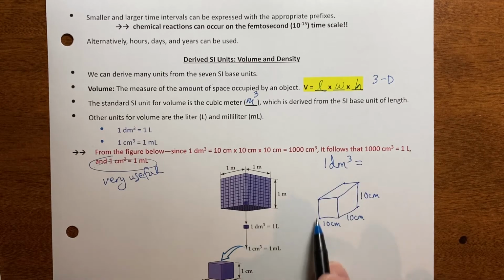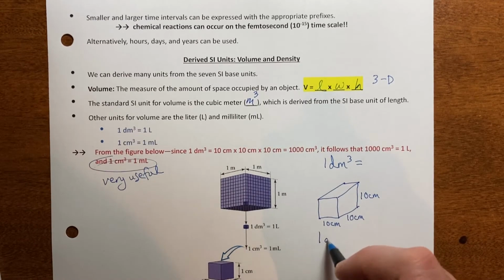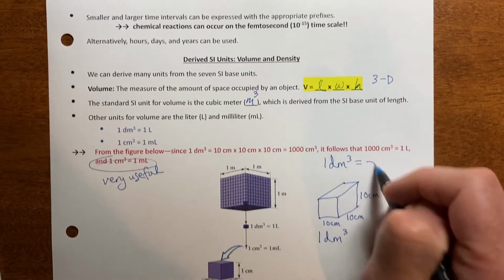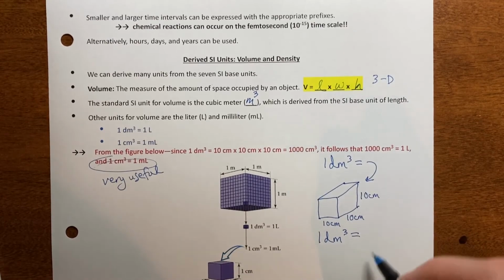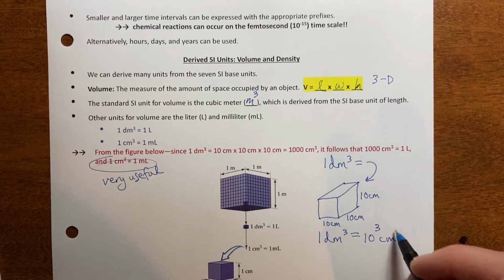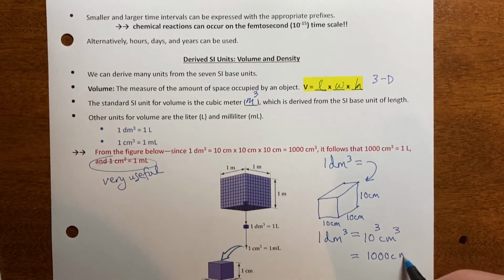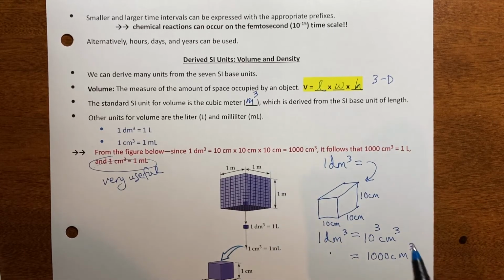But if we're cubing it in 3 dimensions, length, width, and height, however you want to look at it, it doesn't really matter. It's 3 dimensions. You'd have a cube that looks like this. So if you multiply that out, 1 cubic decimeter equals 10 times 10 times 10, or 10 cubed centimeters cubed, which is equal to 1,000 cubic centimeters. We define that as a liter.